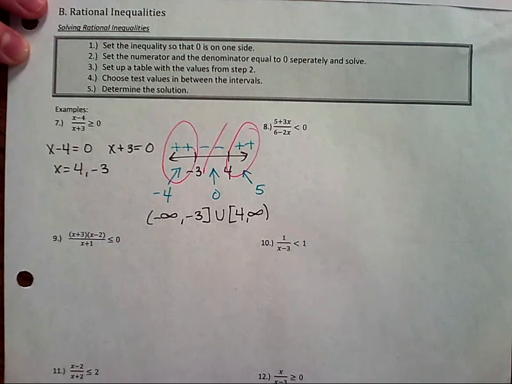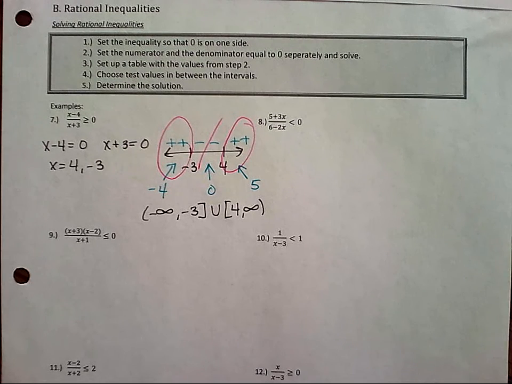Anybody get anything different? Why did I say think about it 3 times if it was just that? Amelia, what do you think?